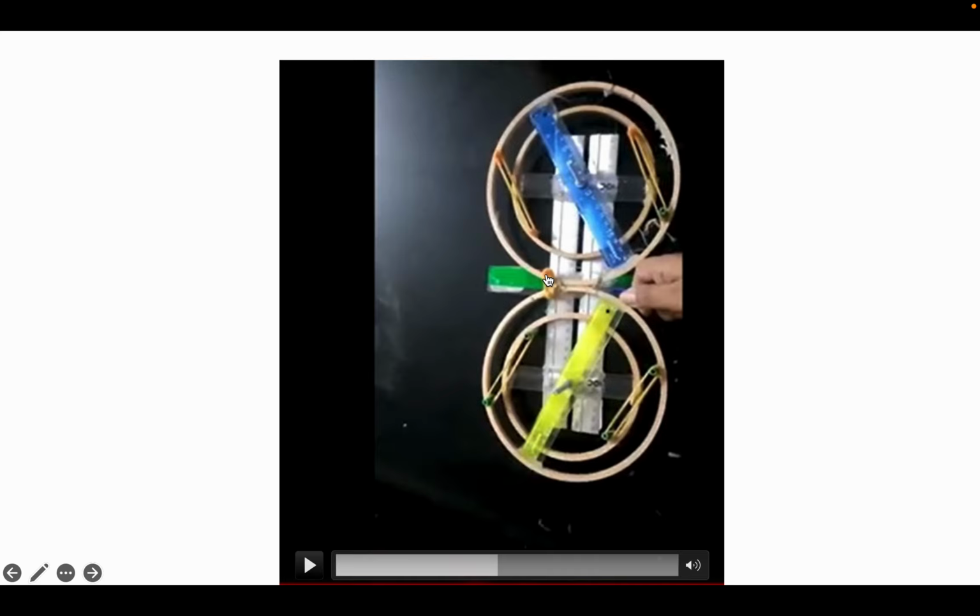In the initial position, the rubber band is on this side and the thread is here. When this thread is caught, the potential energy stored in the rubber band is released, which rotates both the circular bodies.